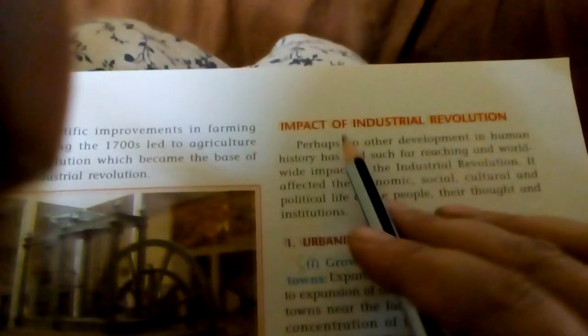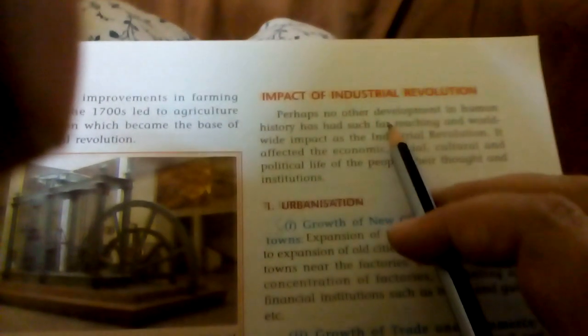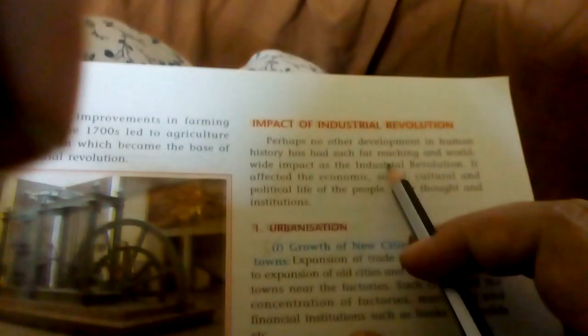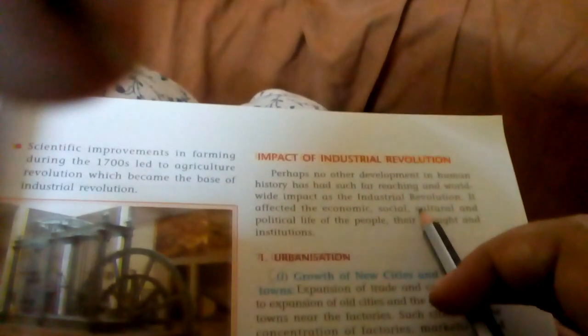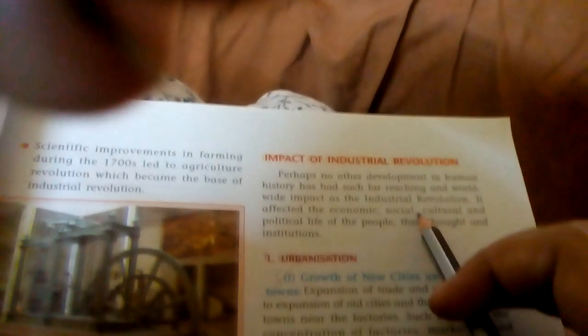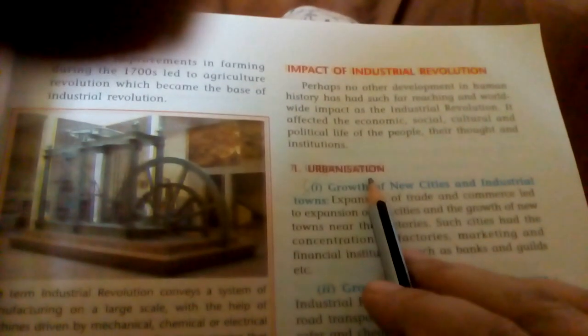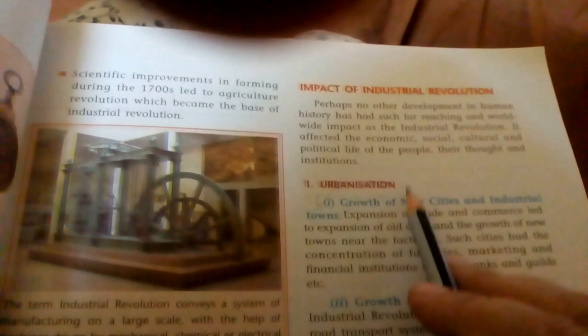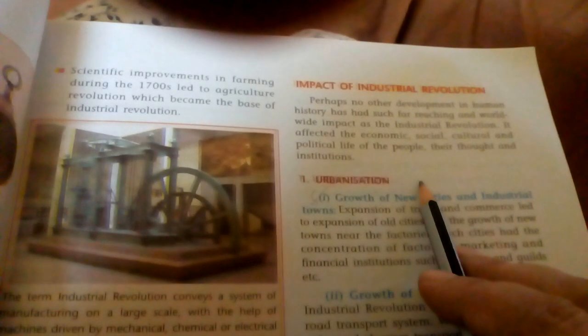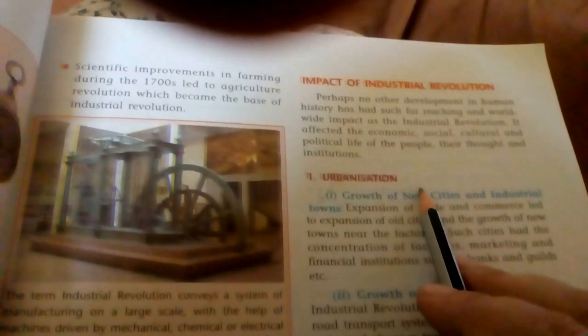Now, what is the impact of this industrial revolution which came in England? Perhaps no other development in human history has had such a far-reaching worldwide effect. It created an impact on the economic, social, cultural and political life of the people. First impact is urbanization. Urbanization means that people migrated from villages to towns, and this established new cities and new towns for the industrial revolution.